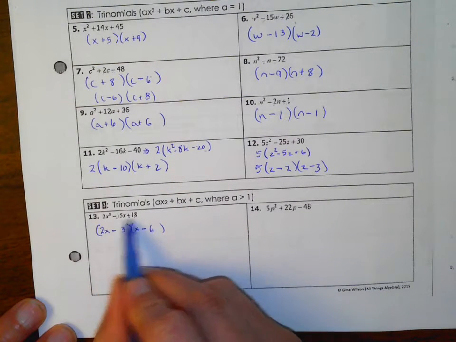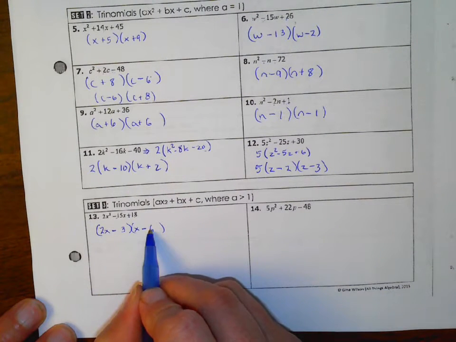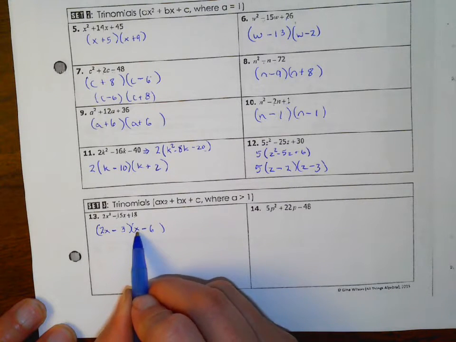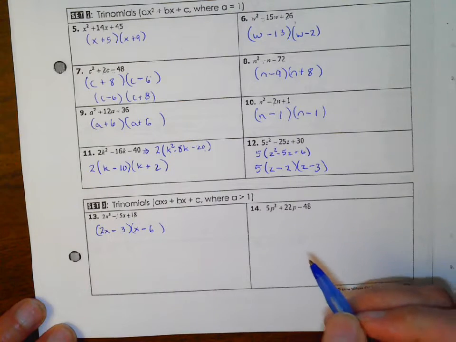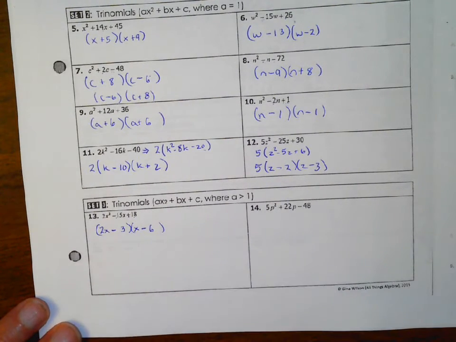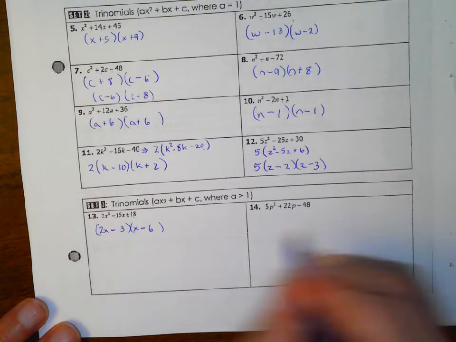That'd be 6 times 2 is 12. And negative 12 and negative 3 give me negative 15. If it doesn't work, you're just going to have to keep putting different numbers in there and keep multiplying it out until you can figure it out.